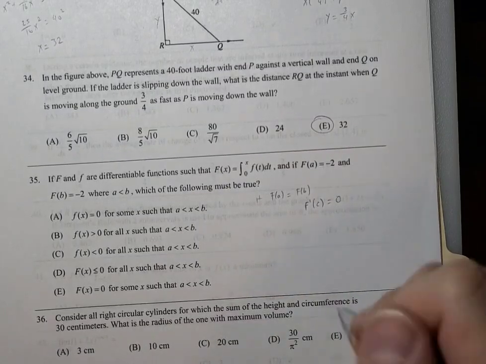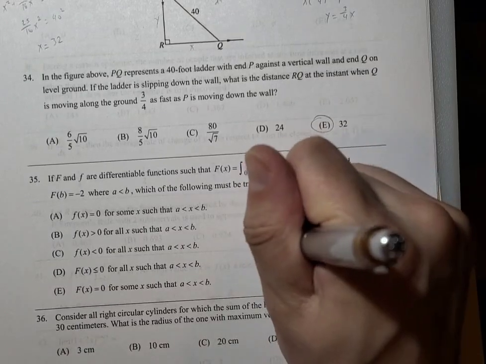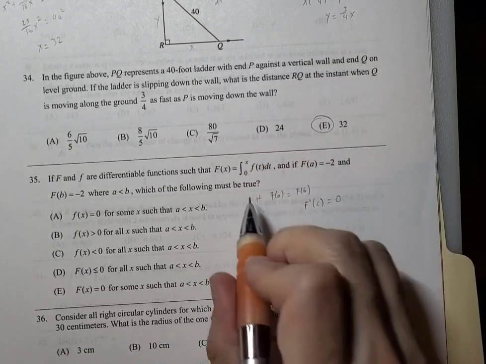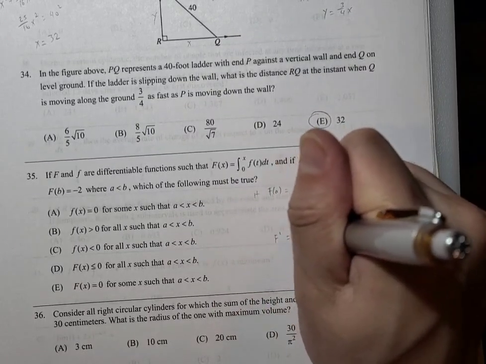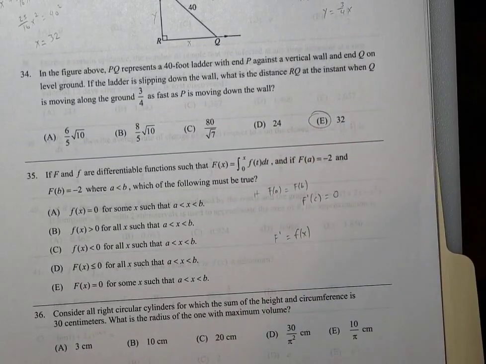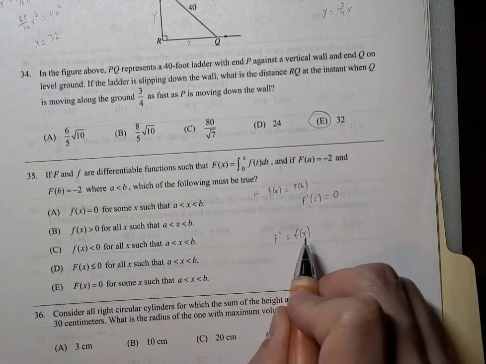Okay? That's what it says. What is capital F prime? Capital F prime is just, we differentiate over here. That's just the fundamental theorem of calculus. That's just f of x. Okay? So there is some c such that f of c is 0.